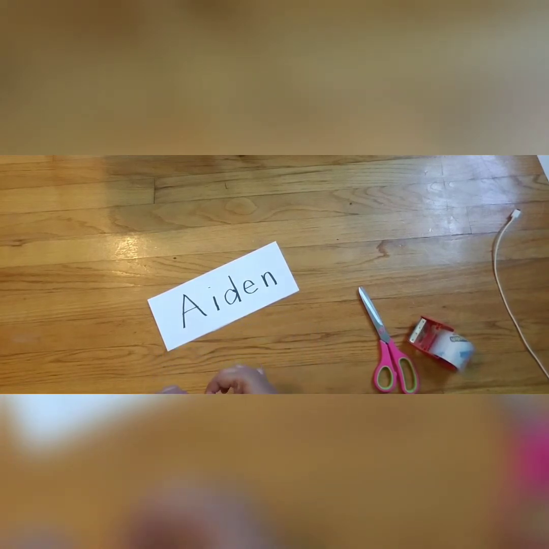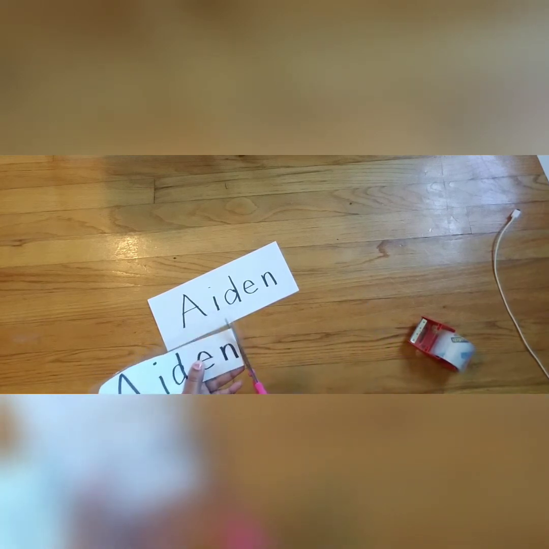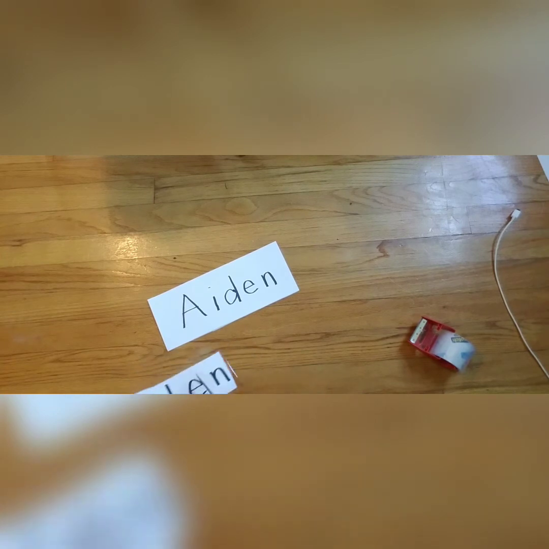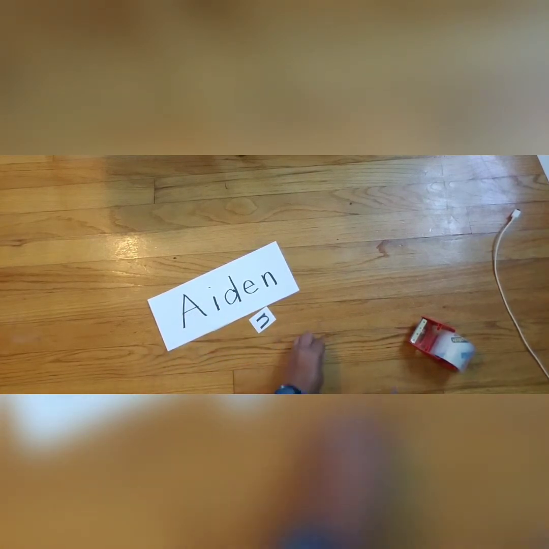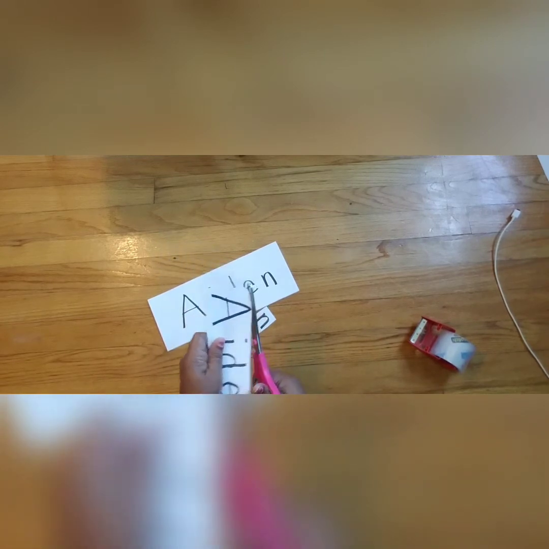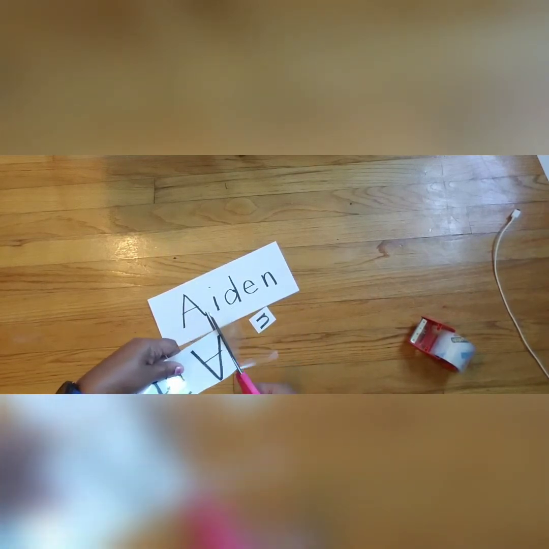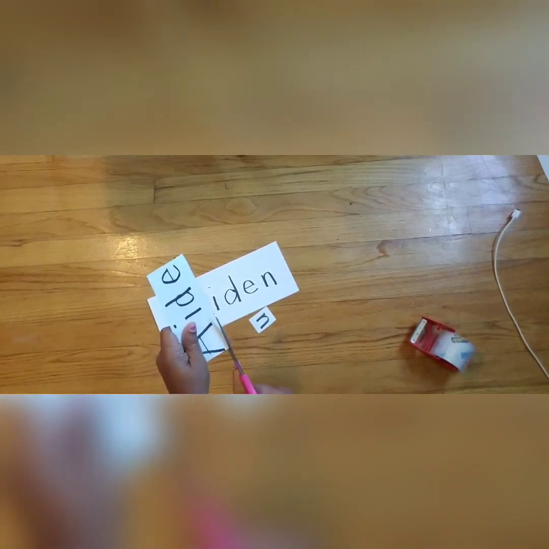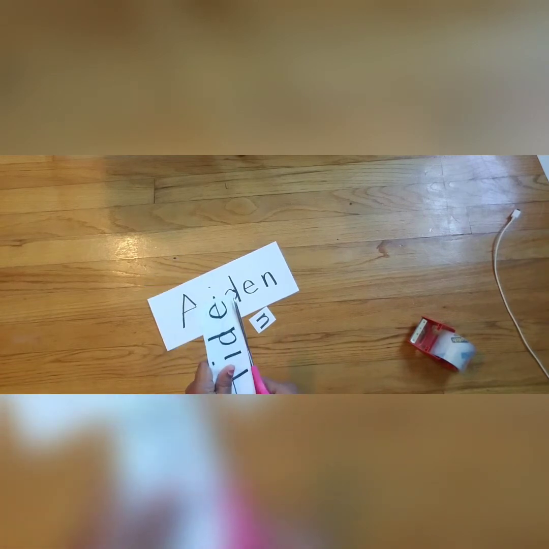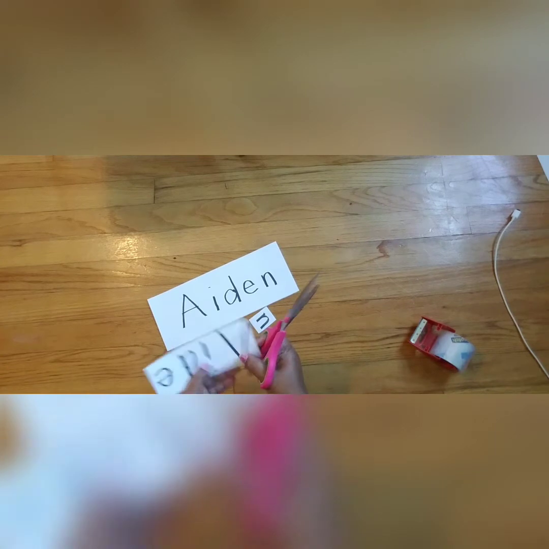Alright, so next I'm going to cut these letters apart. I'm going to cut them apart. And all the extra sticky parts off. Okay, so here we go.